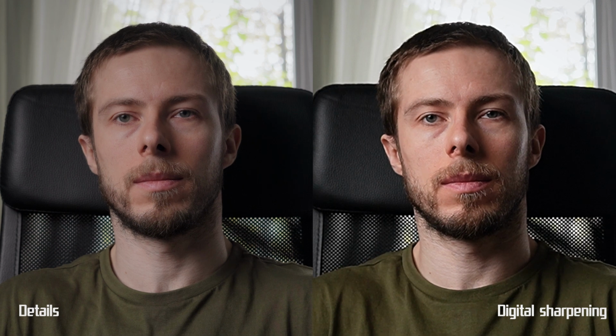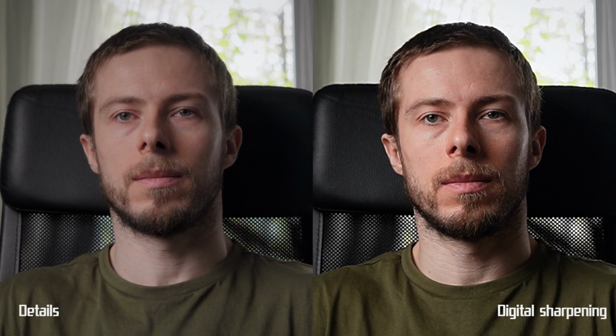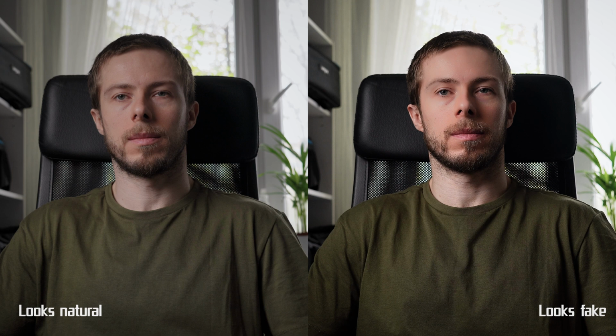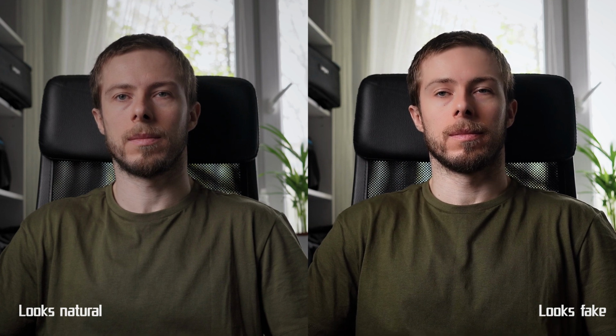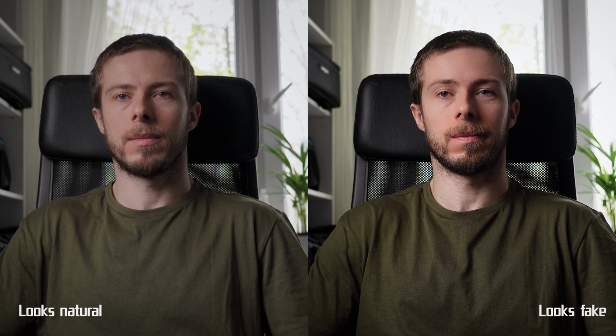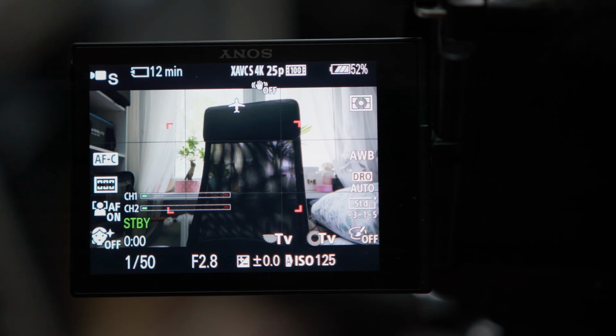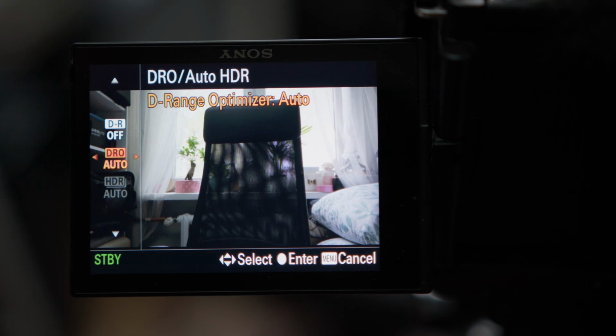Here is an exaggerated example of the difference between details and digital sharpening. It's much better to push sharpness down, instead of applying fake skin softening. The main key in those settings is the underestimated dynamic range optimizer. It's on auto as a default.